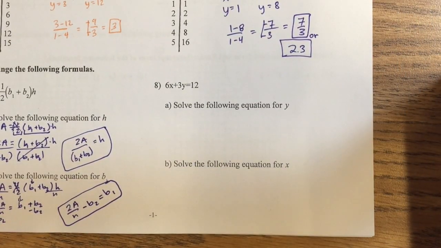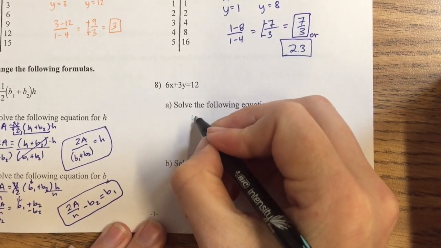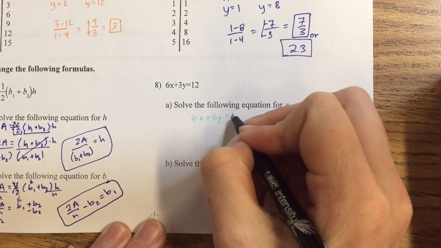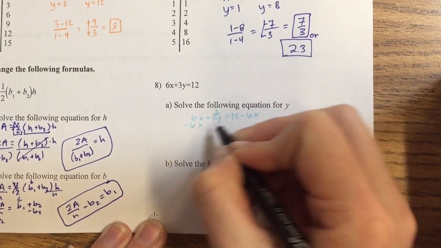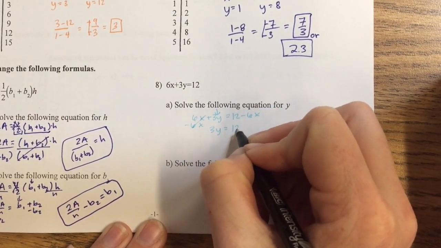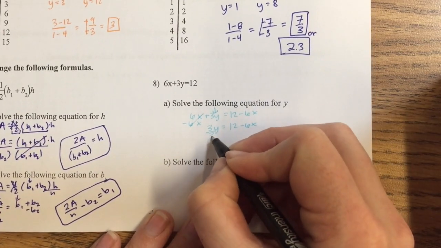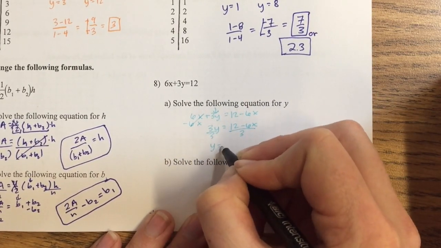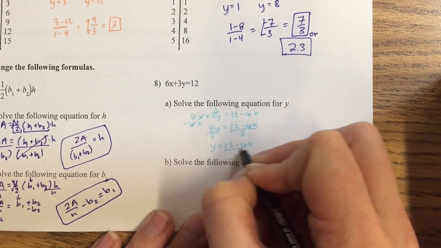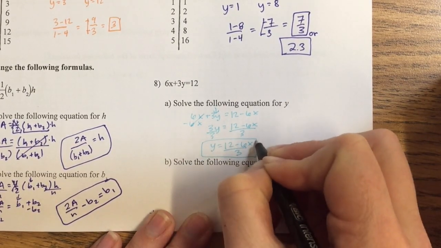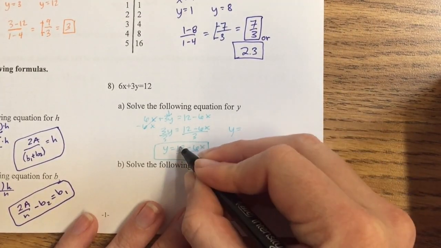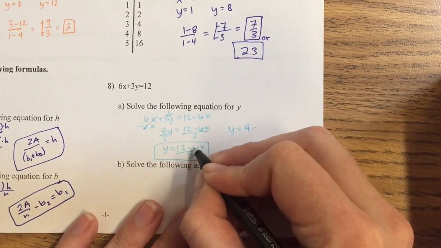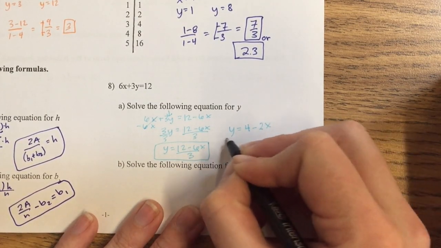On 8, it wants me to solve the equation for y first. I'm going to try and get it alone, so I minus 6x. Divide by 3. There are going to be a few ways this is acceptable to solve for y. 12 divided by 3 is 4. 6 divided by 3 is 2x.